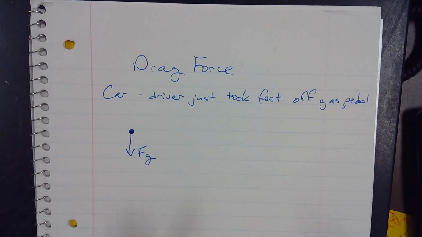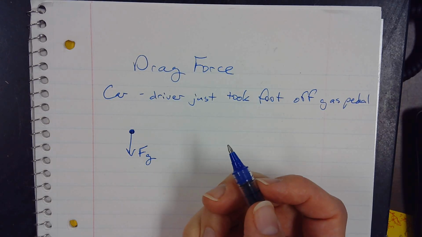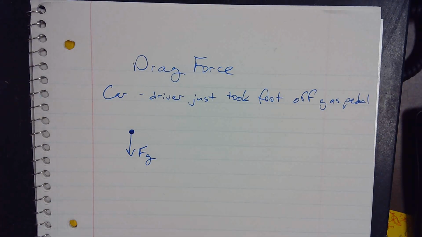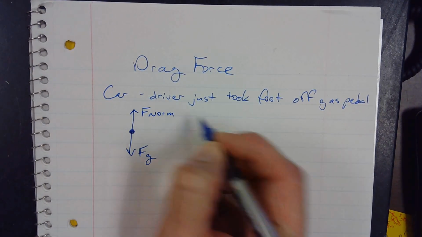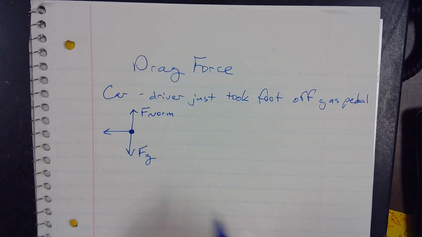Well, what do they call it, force by the engine? Well, but the engine's not doing anything because he's not pushing on the gas pedal. So the engine is not active. So friction. So we're going to have a normal force. And then instead of labeling it a friction force, I'm going to label it a drag force.